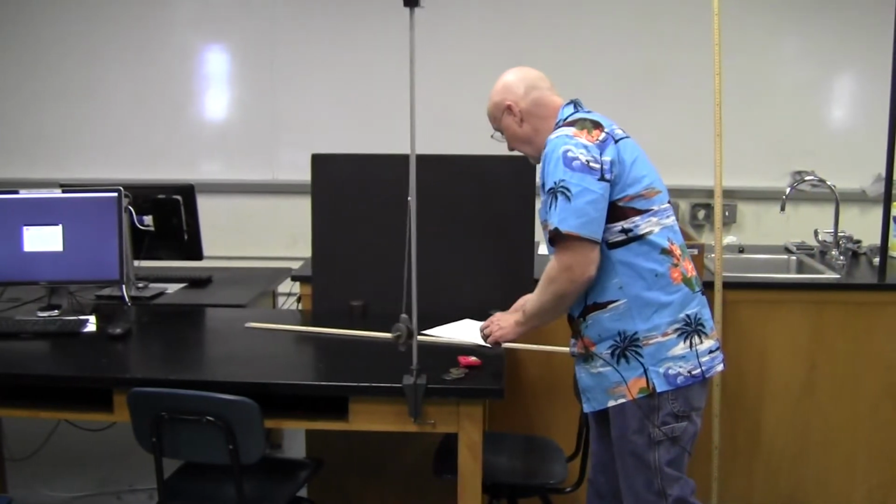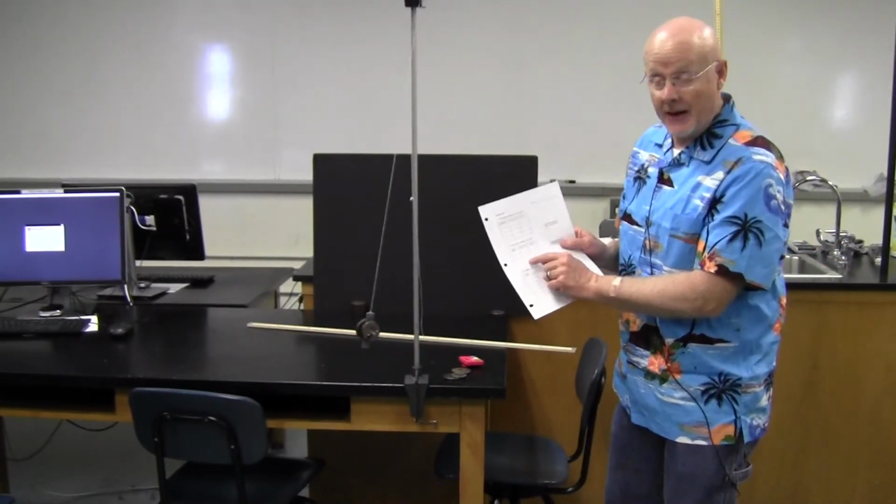17.55. Okay, so that's, again, 10 swings. And again, we'll write that number right here for the 10 swings and divide it by 10. And before we get to the third part, let me just pause.